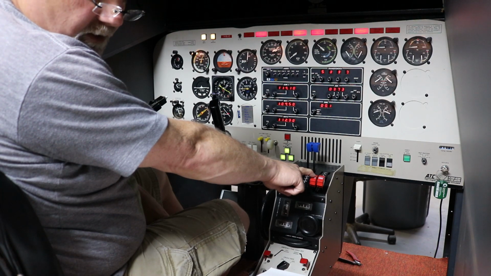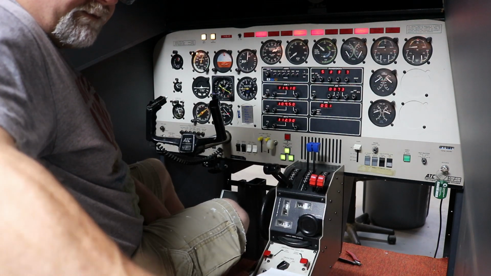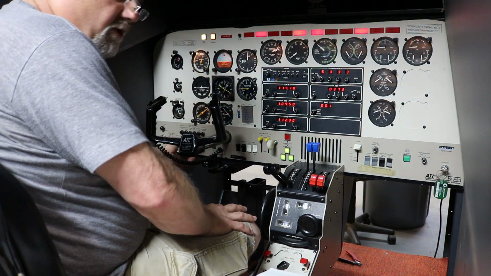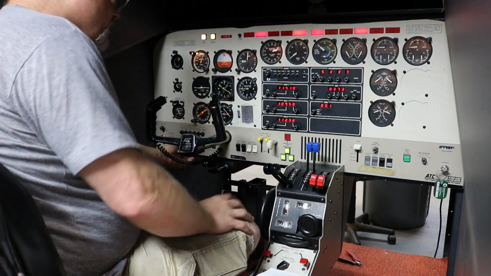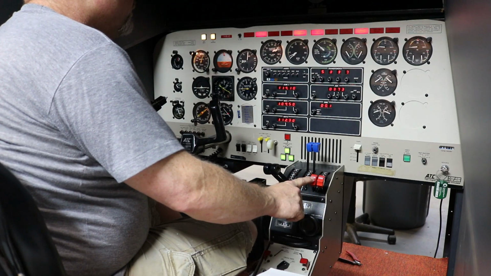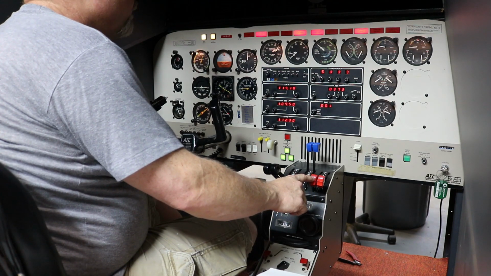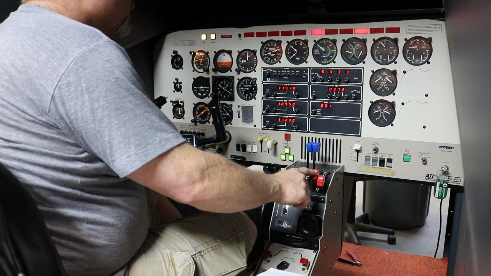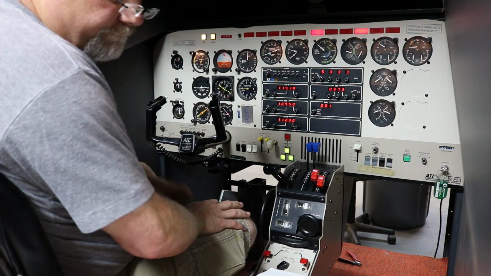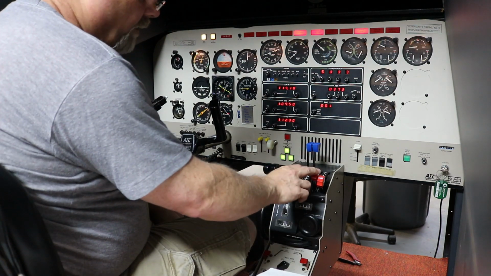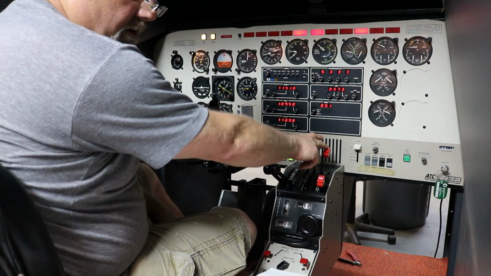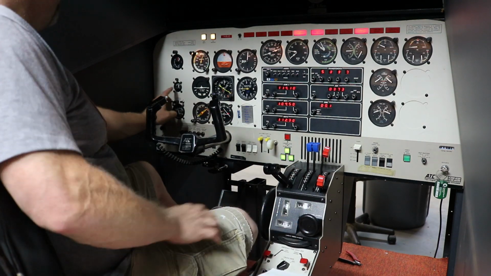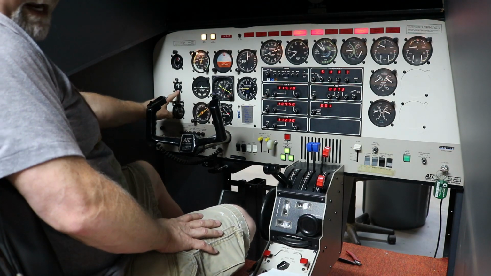Now we're going to engage the left starter switch and hold it. And we're going to slowly move the mixture out of idle cutoff until the engine just starts. There we go. Now we're going to run it all the way to rich. The gyro pressure gauge should go to 4.5 to 5.5, which is right here, and it has done that.